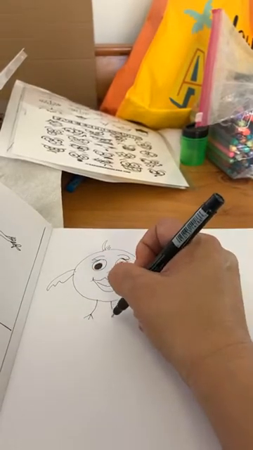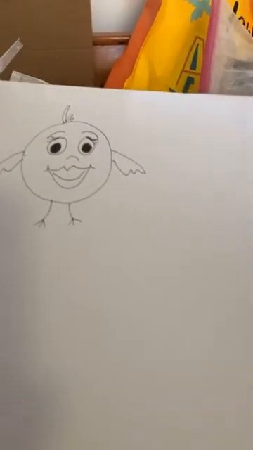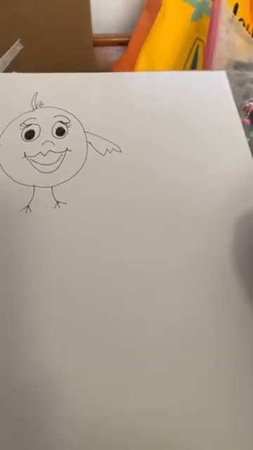Like I said, I try to keep this really simple, because when I'm teaching, I'm recreating, and I just want to make it as simple as possible to get the story out.